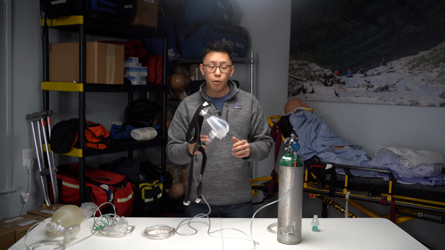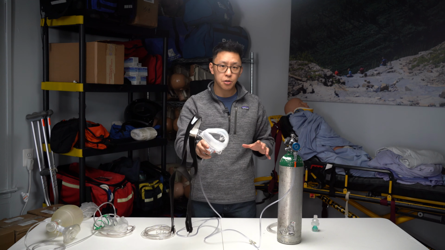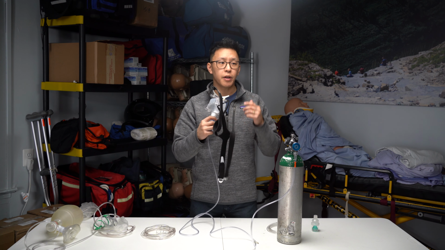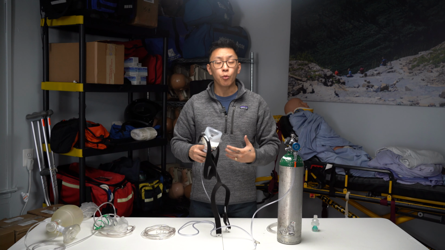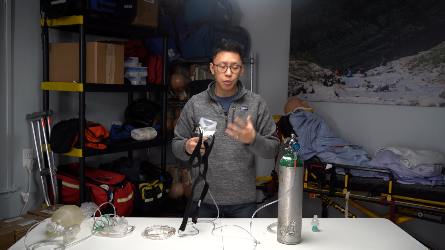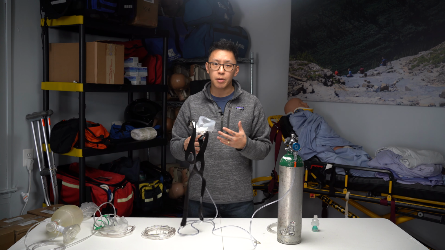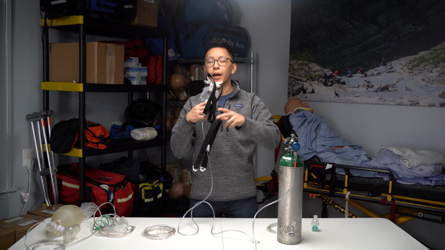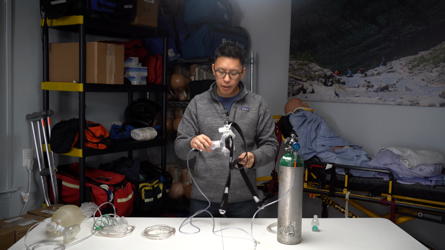And so once you turn it on, give it to the patient and instruct them to hold it to their face and try to create a good seal. And once they become comfortable, right, we're doing this to give them a sense of control, then we can apply the black straps over their head.